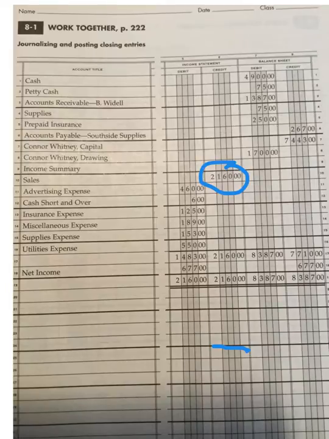If you now take a look, our net income is listed. So here is the net income. It tells you net income, and the net income is $677. Again, income is going to have a credit balance, and therefore we need to debit that. Again, if we take a look back at our worksheet, we see that our Connor Whitney drawing has a $1,700 debit balance.